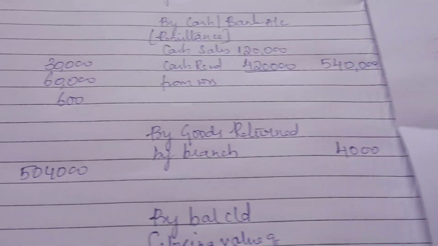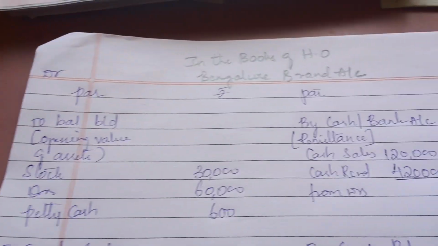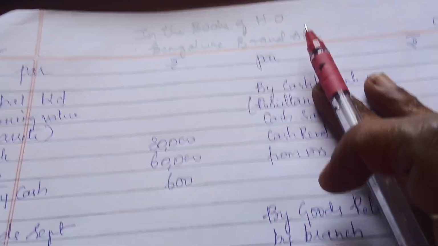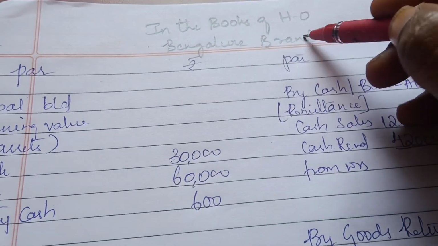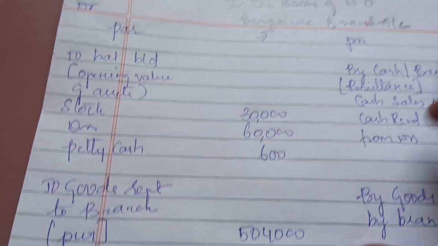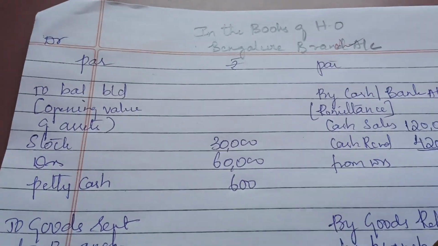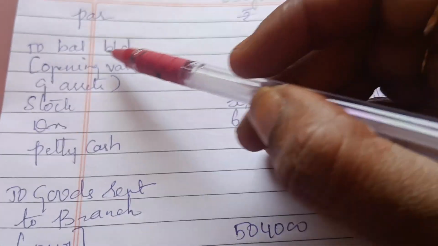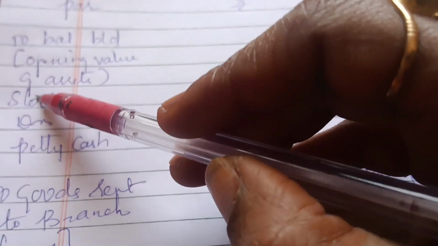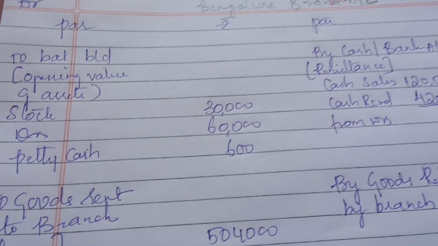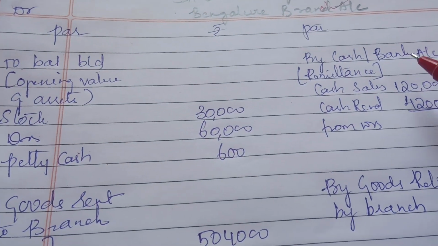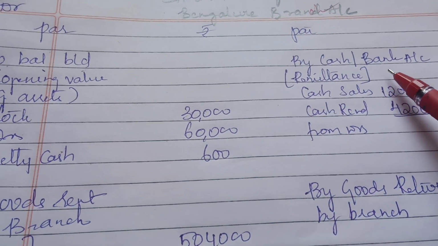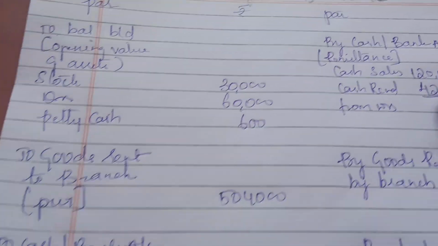Now let's see how to prepare the branch account. Give the title like this: in the books of head office, Bengaluru branch account. See, debit side, particulars, rupees, and on this side you write credit. First start with assets, to balance brought down: stock, debtors and petty cash. Do you have any liabilities? No. If liabilities are given, here we are going to show the opening balance of the liabilities.